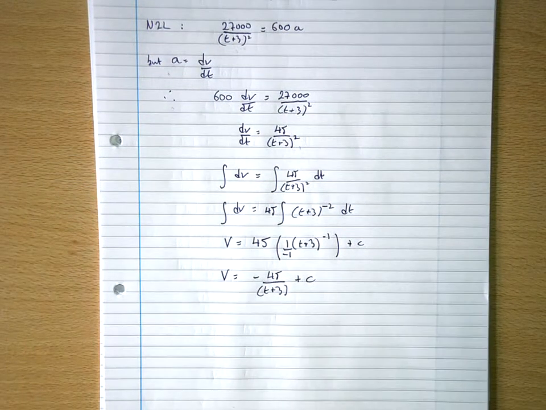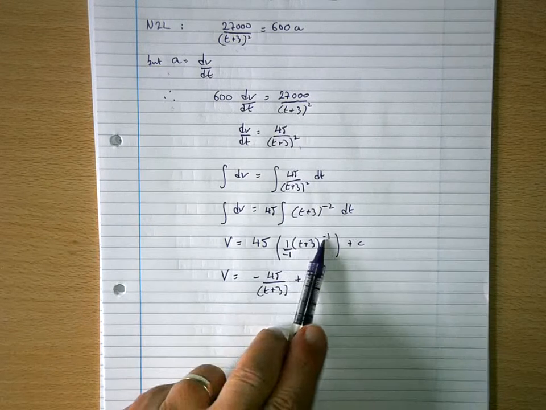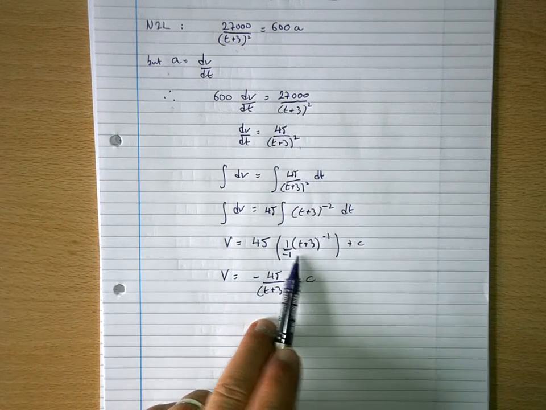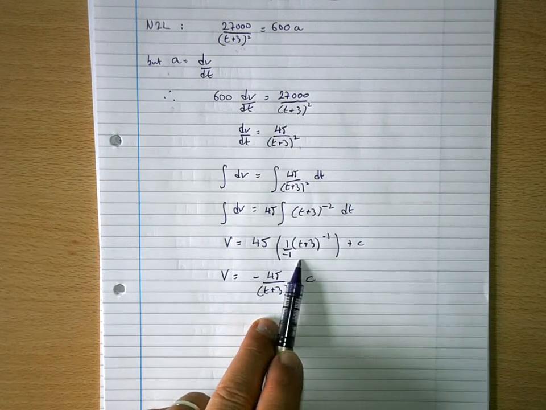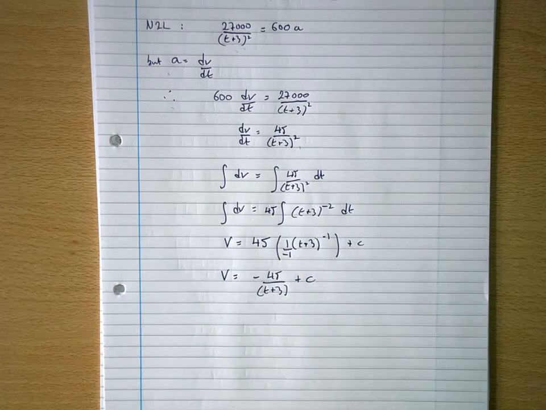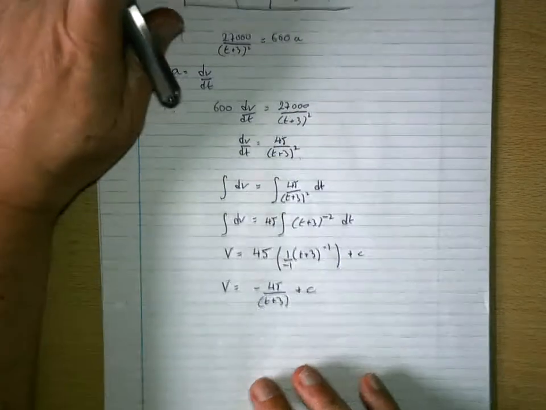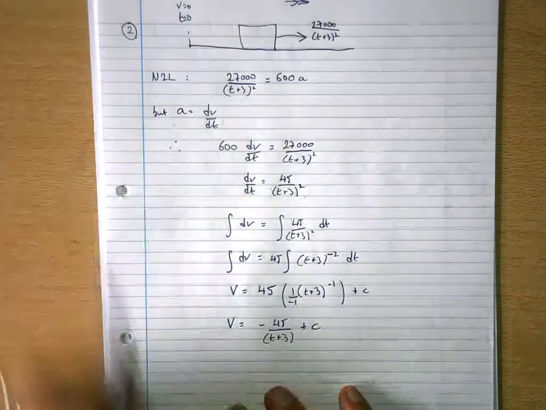So just to untangle the knot that we've got there, I can write that as that. Make sure that you're happy with what I've done there. So I brought the t+3 back underneath by dealing with the -1 index, and then I've written it as -45. I need to deal with the constant of integration, and I know that when t is 0, v equals 0.